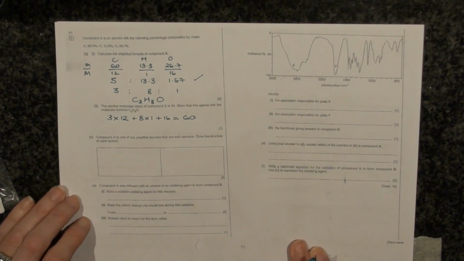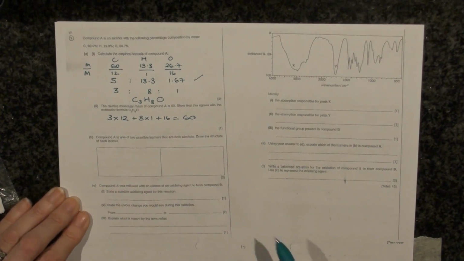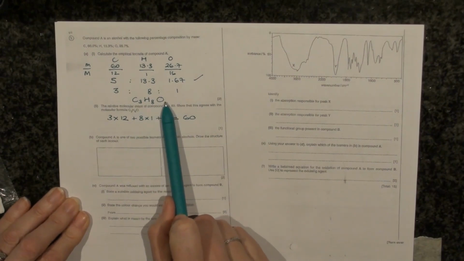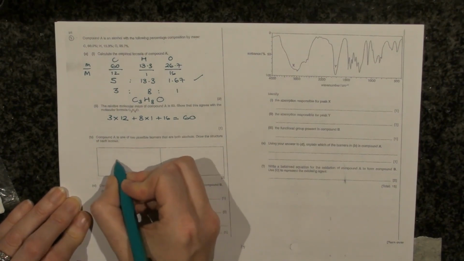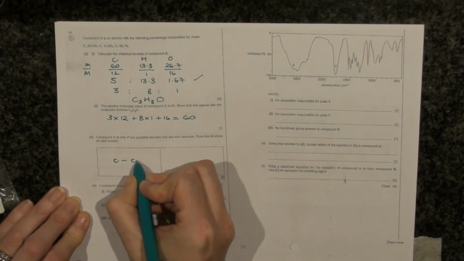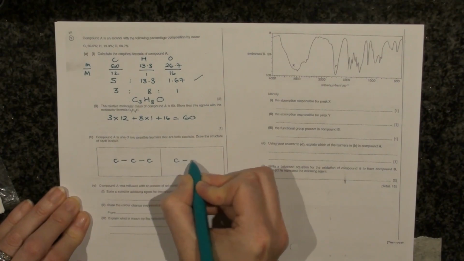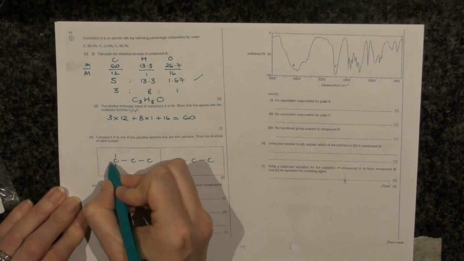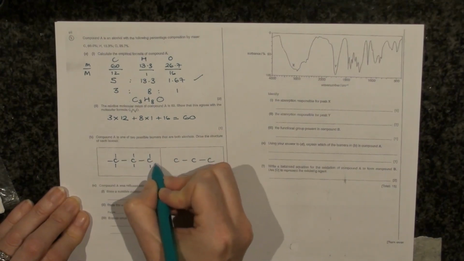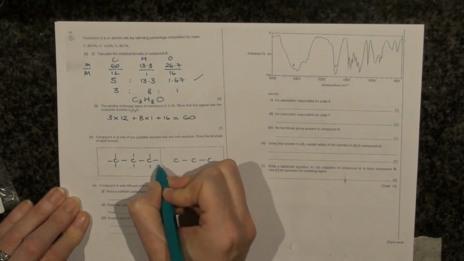Now compound A, which remember we've now worked out, C3H8O, has 2 possible isomers that are both alcohols. So it has to have an OH group, because you've only got 3 carbons, so there's no branching possible. So they're both going to be based along a 3 carbon chain, and the difference between those is where you place that OH.